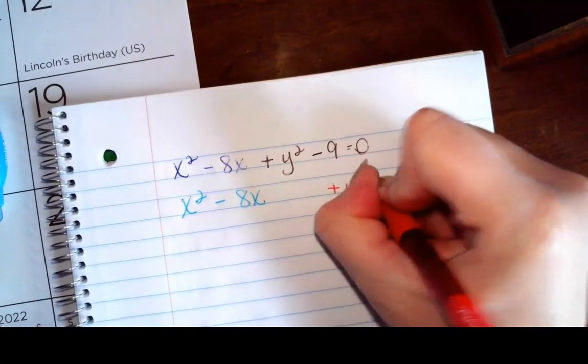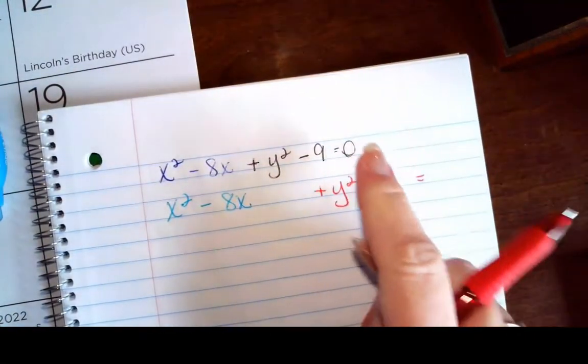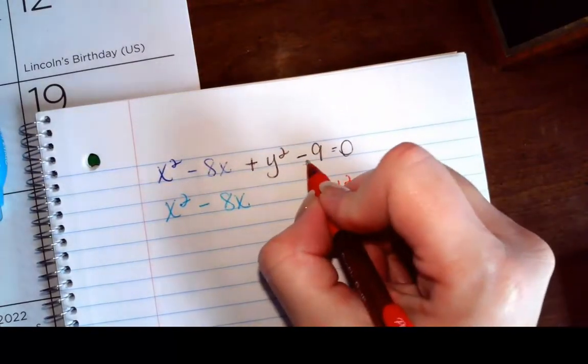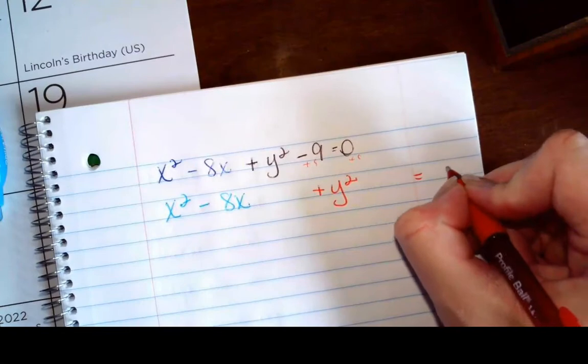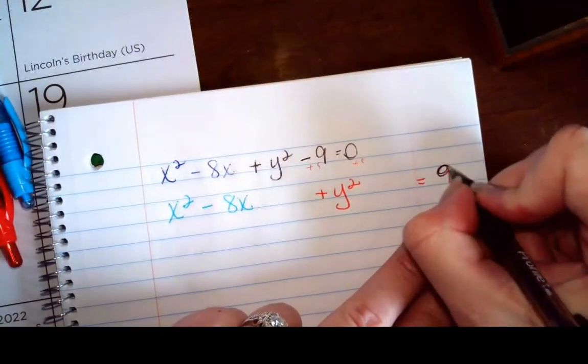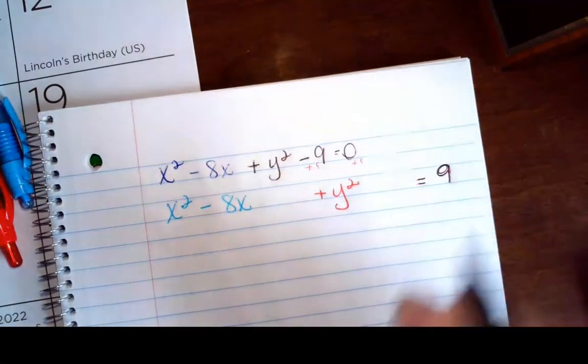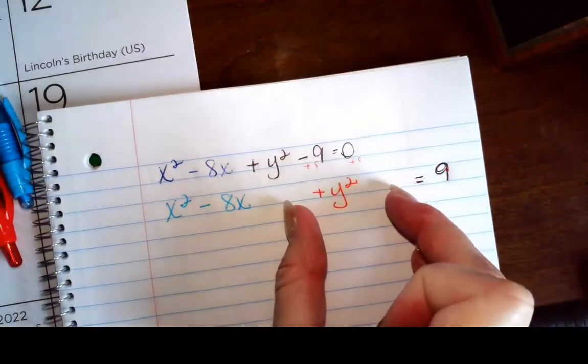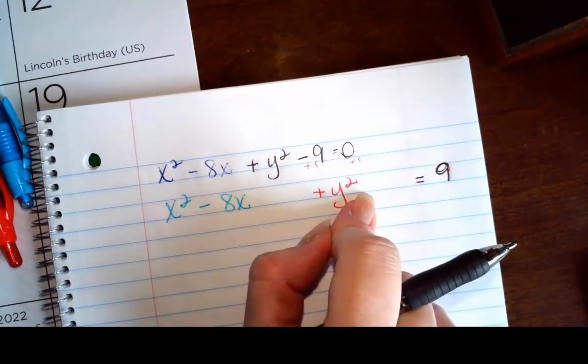So I've got a positive y squared. And then I am going to add my constant to the other side. So if I were to add 9, that gives me a positive 9 over here, which I should write in a different color. Look, now it's black. Okay, so that's going to equal 9. So I've got my x's clumped together. I got my y's clumped together, which there's only one y term, and it's squared.